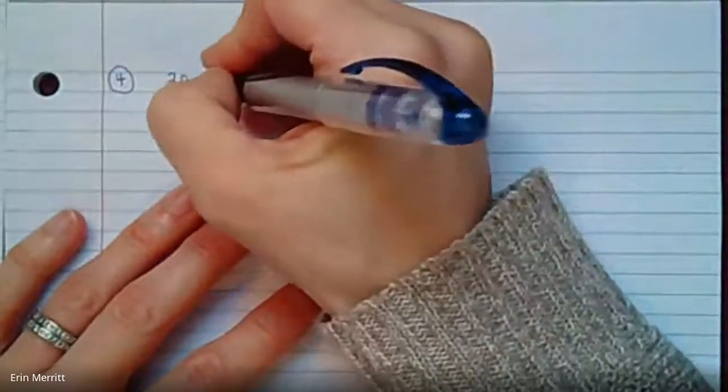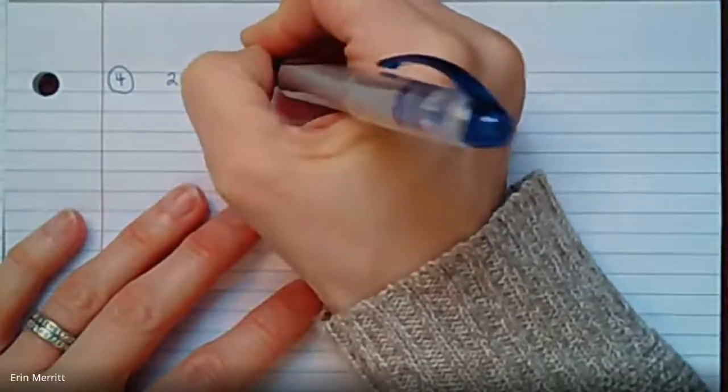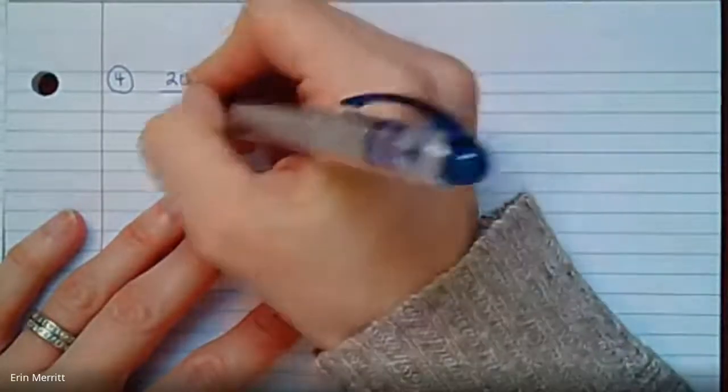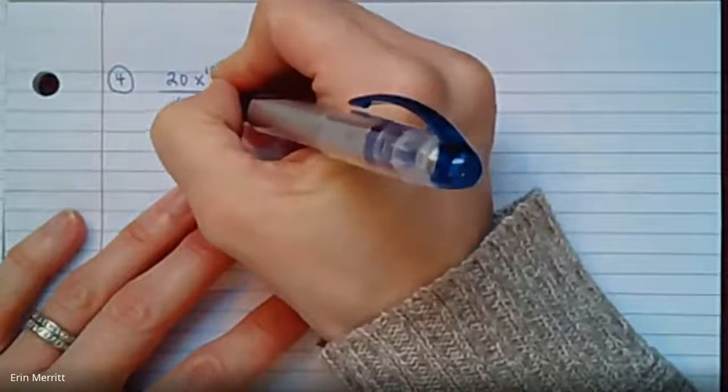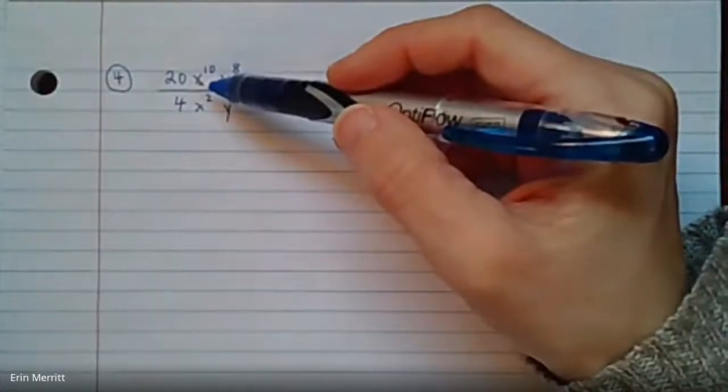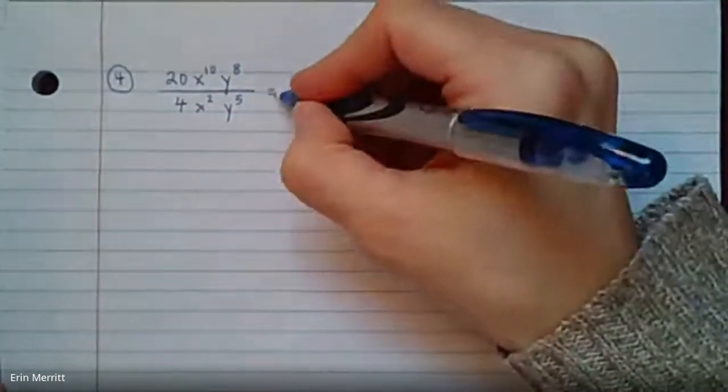Let me jump to a new page so I've got a little bit of space. Let me give you a chance to try one more with those monomials. So for number 4, you have 20 x to the 10th, y to the 8th, divided by 4x squared y to the 5th. Right? Because they're monomials, the whole difference of squares and all that stuff doesn't apply.